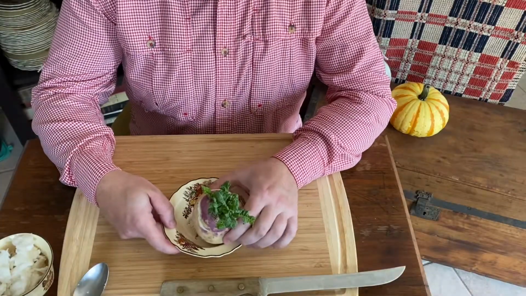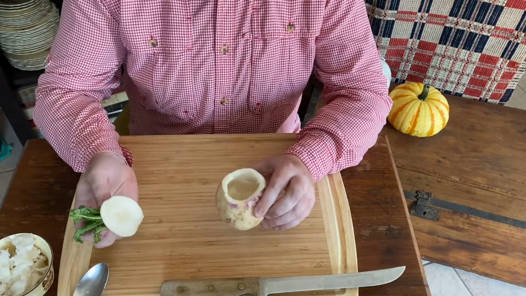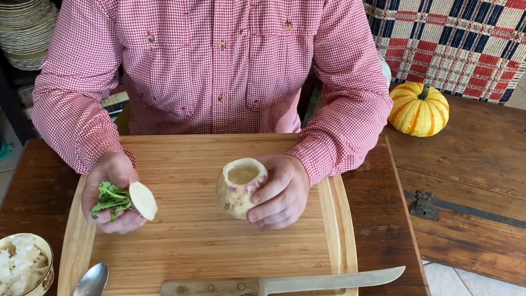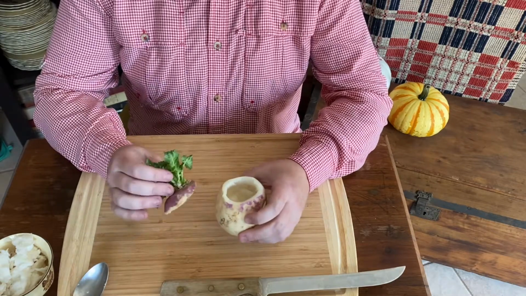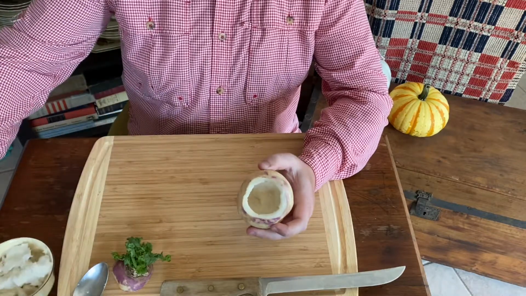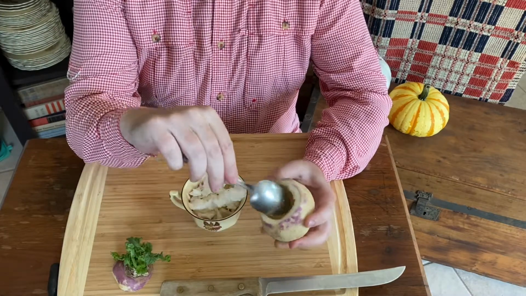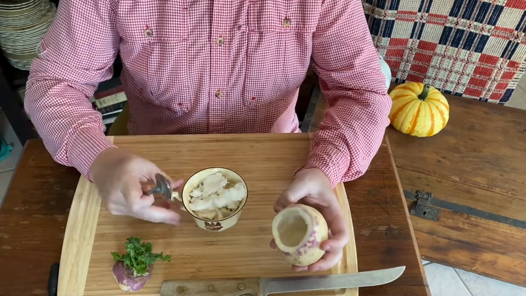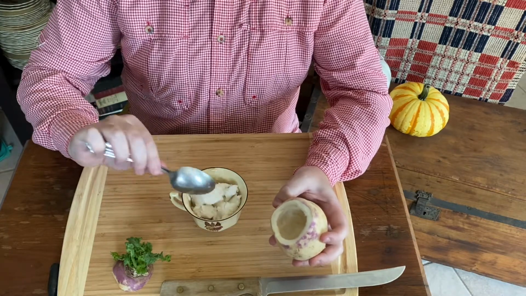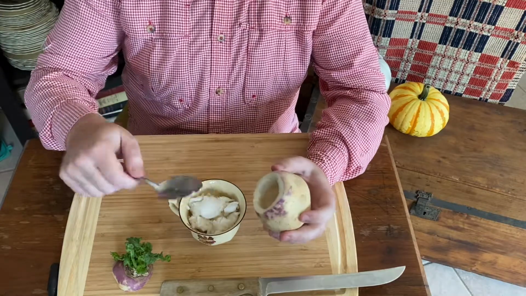So the first thing we need to do is core out the radish. Now, I went ahead and did this because it was a little time consuming, but not bad at all. I hate carving pumpkins and dealing with the pumpkin guts and the seeds. This was so easy. I just used a regular tablespoon and cored it out. It looks very much like shredded coconut, and this little radish, all I did was empty it into this teacup.